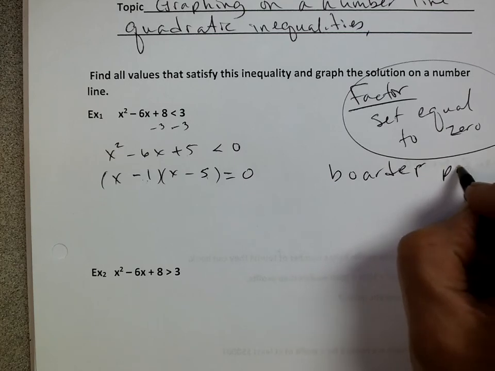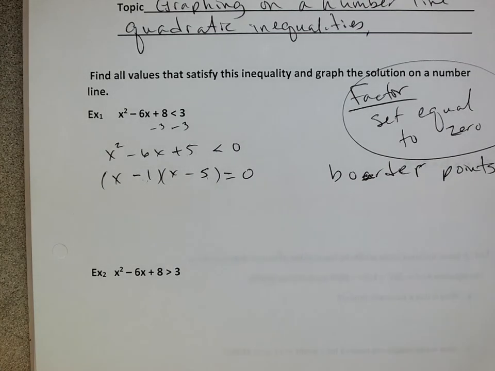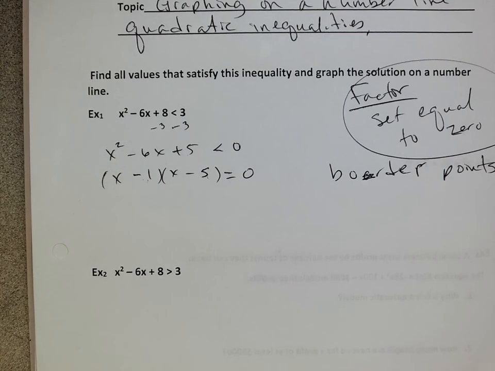Border points. Really? I can't spell it at all. Thanks. Really? There's no A? Border? Well, there is, but it's a different kind of. Oh my goodness. Good thing I'm a math teacher, not an English teacher. Doesn't make any sense, does it?